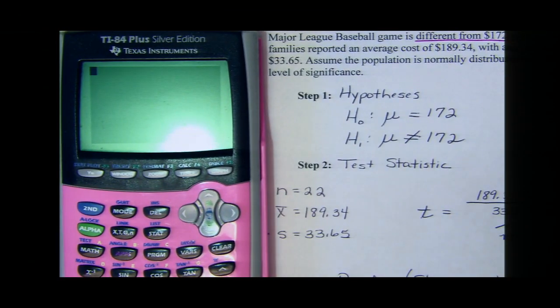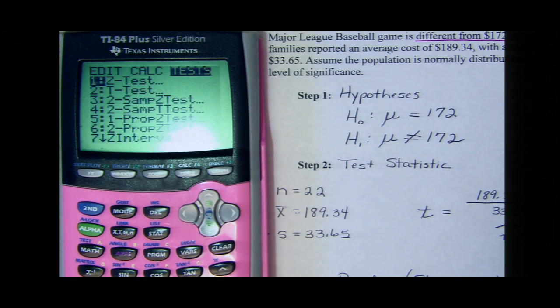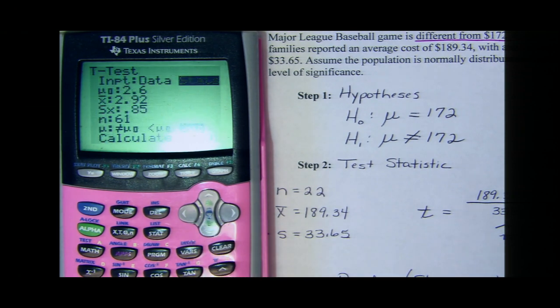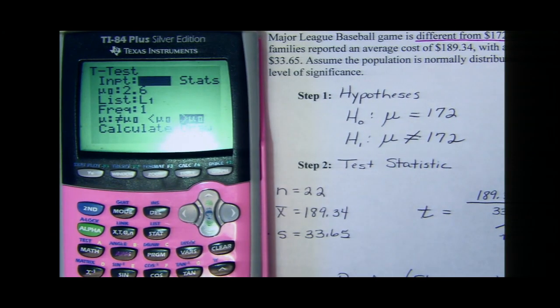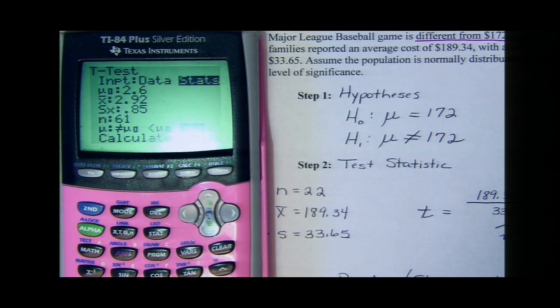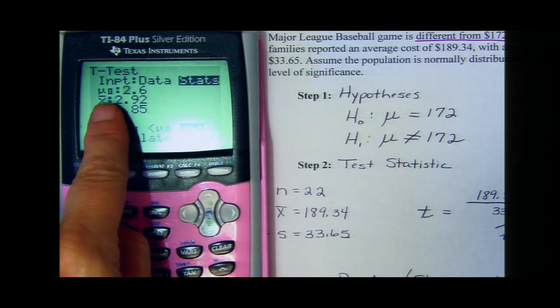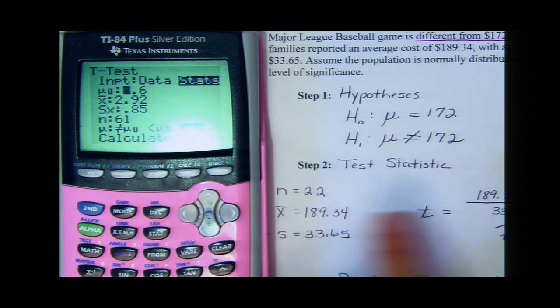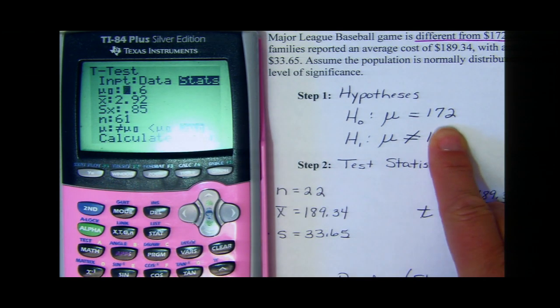Now the multi-view does not do this, so that's fine. Okay, let me turn it on. So what you're going to do is push the stat button and right arrow over to where it says tests. And you'll see number 2 says t-test, so I'm going to hit enter. Well, your calculator might be blinking data. Well, we don't have the original data. So what you want to do is right arrow over to stats and hit enter. And then you're going to come down here to where it says mu sub 0. That is the null. And so on this example, our null is 172.